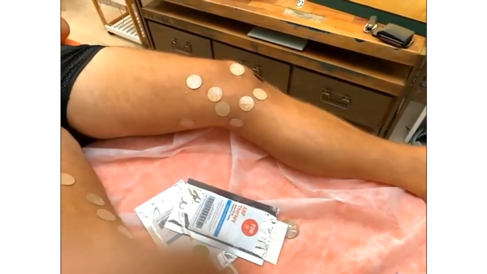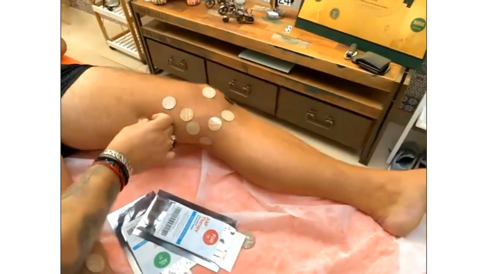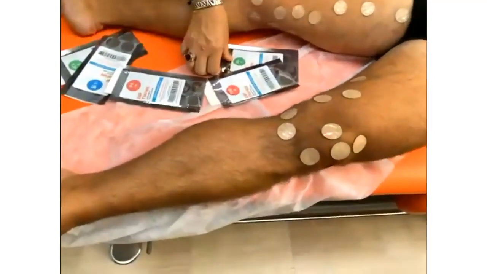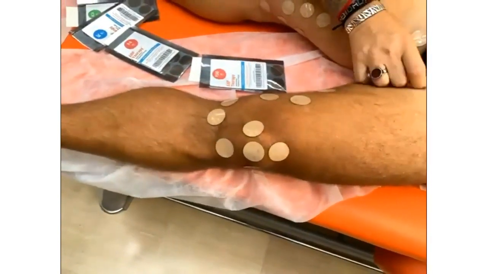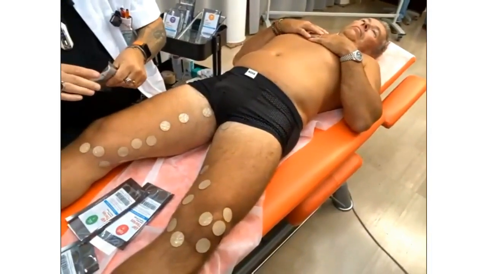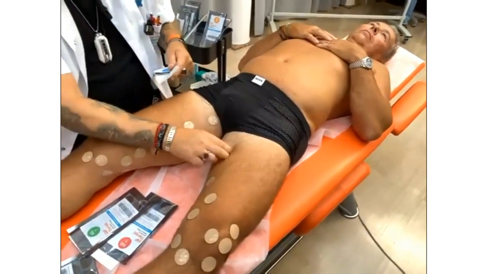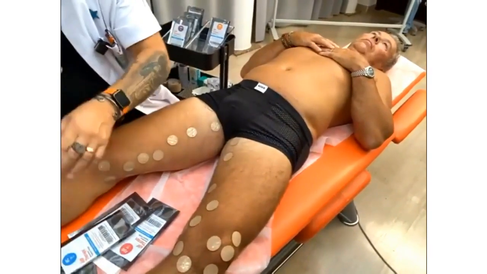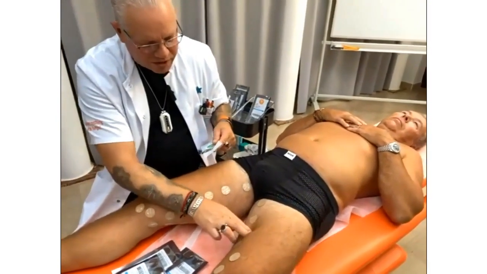So I do the same. I isolate the adductors here. Put the negative here. Remove free radicals at the top, removing the stress in the injury in the center, and then renewing the cells right over the negative.